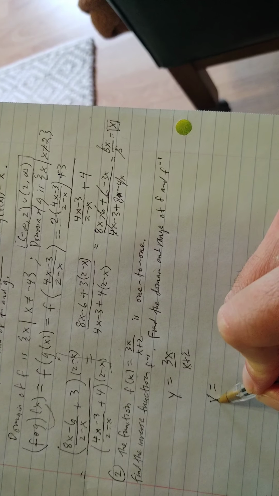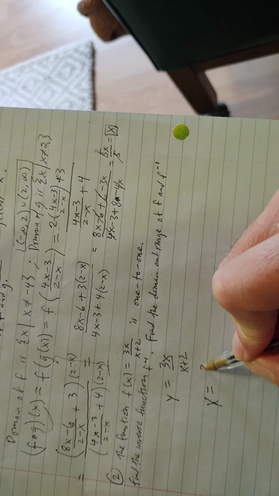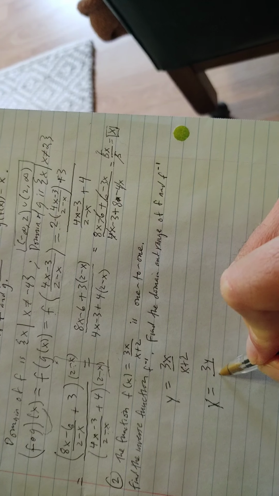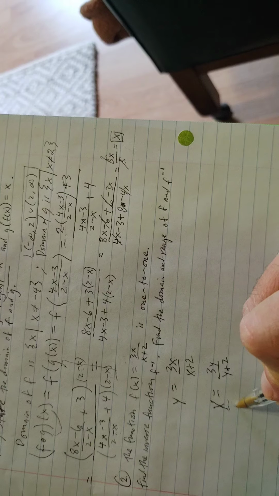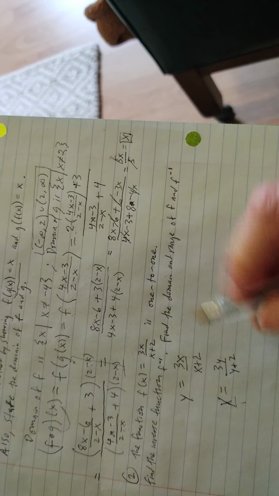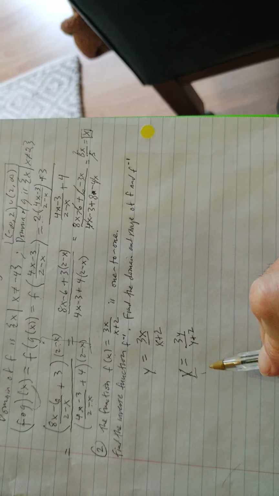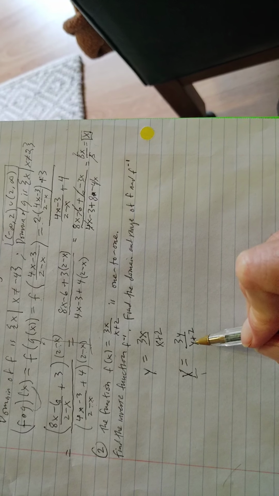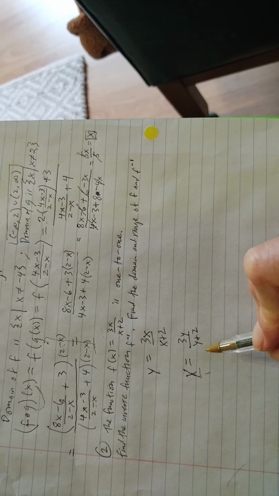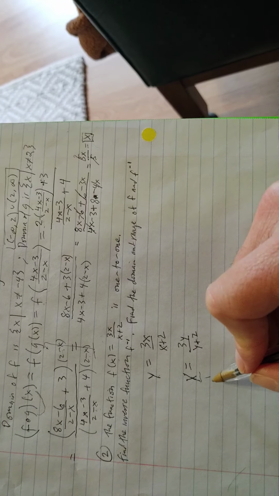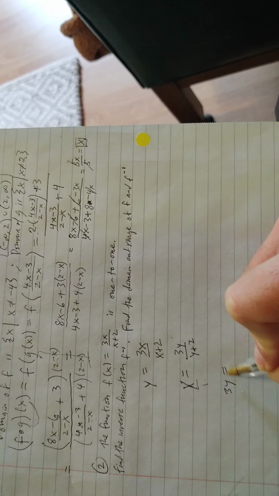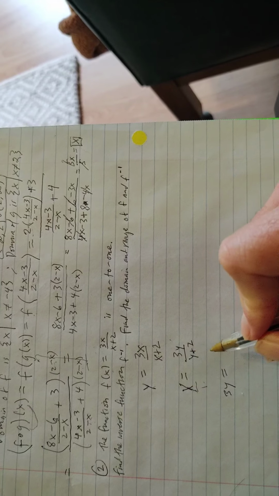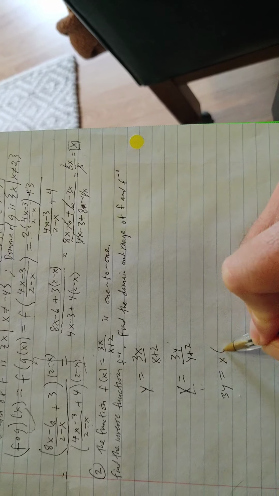So I've got x is equal to 3y over y plus 2. Think of x as x over 1. That way I can just set the cross products equal. Okay, and now the final step to finding inverse is to solve for y. Solve for y. So I'm going to set the cross products equal. 1 times 3y is 3y. And that's going to equal x times y plus 2.